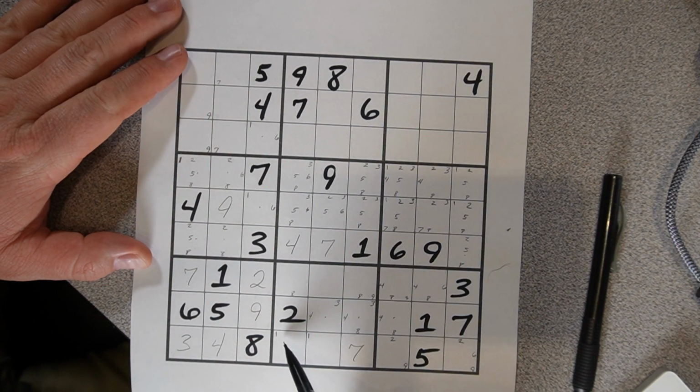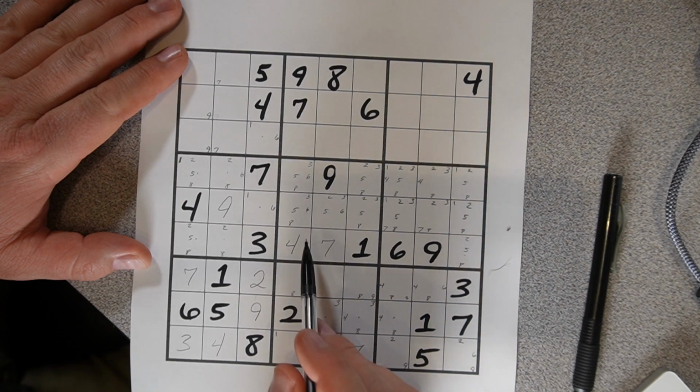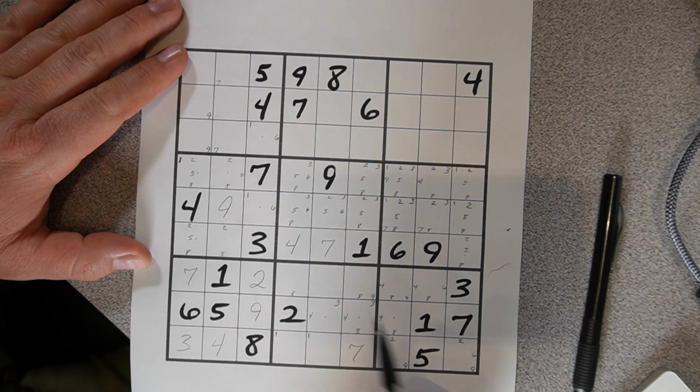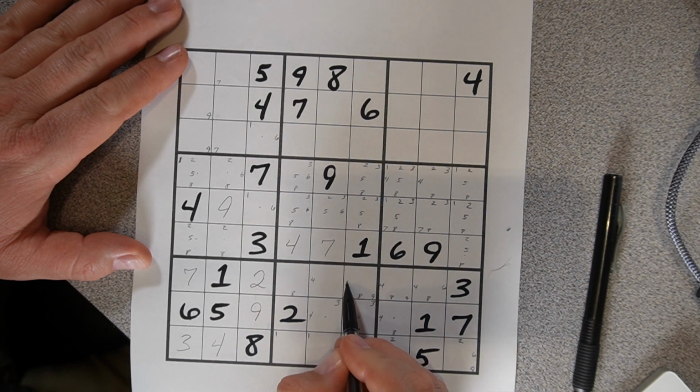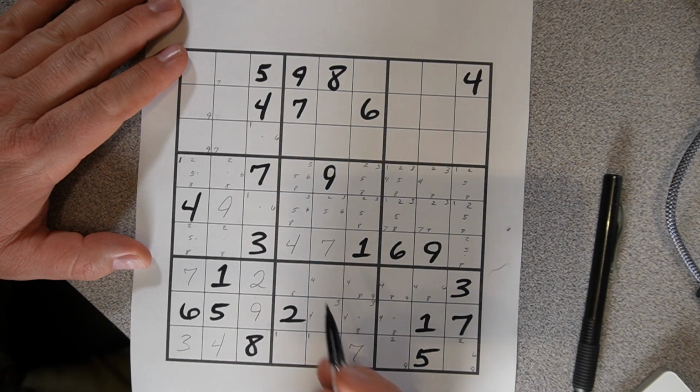Okay. 1s are there, 2s there. 3s have to be in the middle. 4 can't be on the bottom. It can't be there because of that. It can be there. 5, I have a 5.